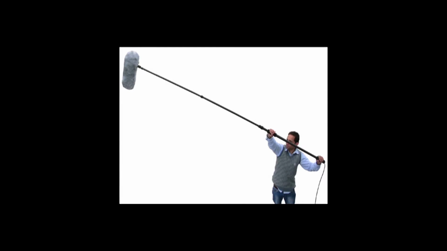Boom poles. These allow the user to position a microphone above the actors or scene. Therefore, you can capture sound with minimal impact of background noise. They also allow you to get the mic as close to the actors as possible without being in the actual shot.